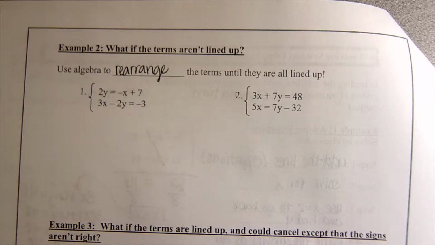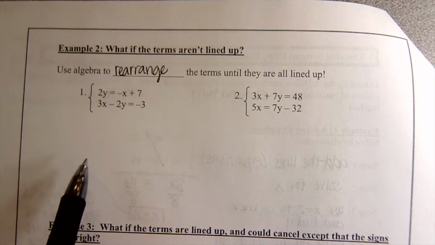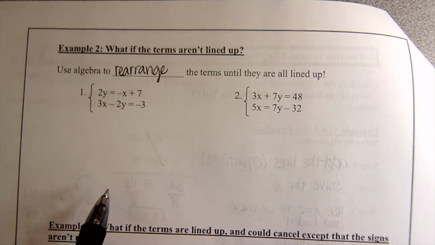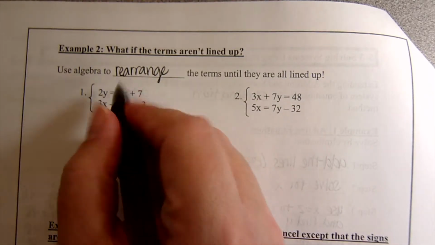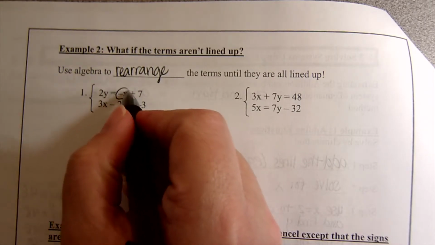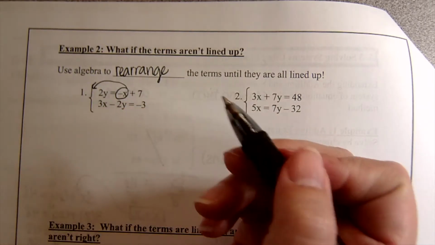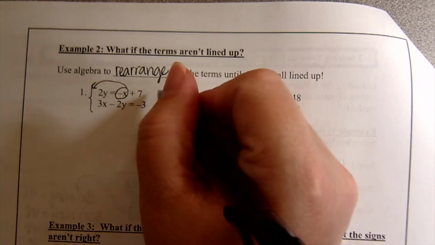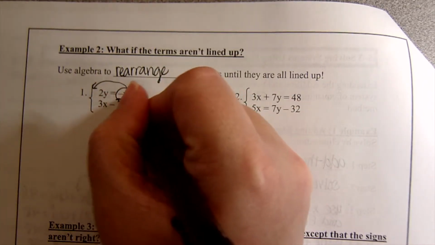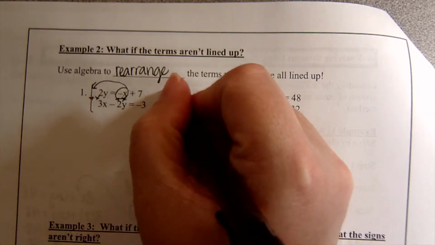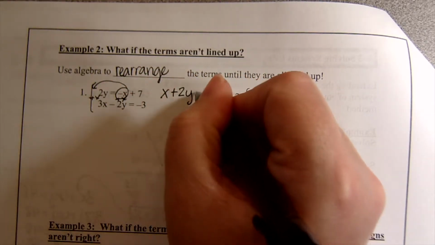On the first page, we had x and y and then a constant number after the equal sign, a number that didn't have a variable. So in number 1, which of these equations needs to be changed? The first one. What needs to happen in the first one? X and y need to be on the same side, on the left side. So somehow I need to move negative x over to the left side. How can I do that? Add x to both sides. So if I add x to both sides, my new equation is x plus 2y equals 7.